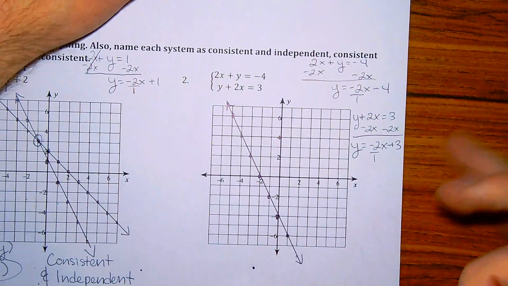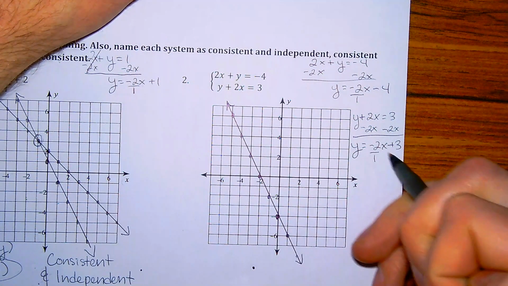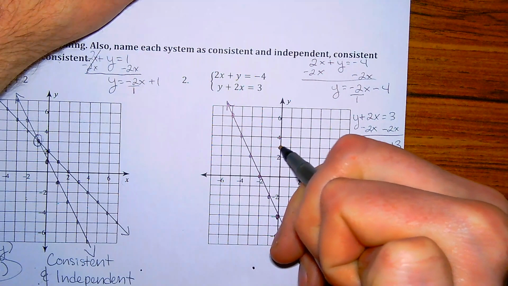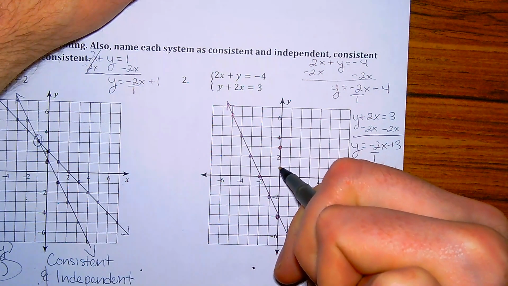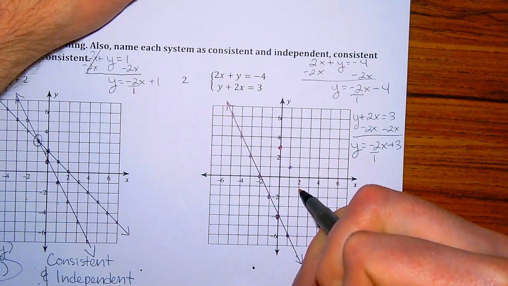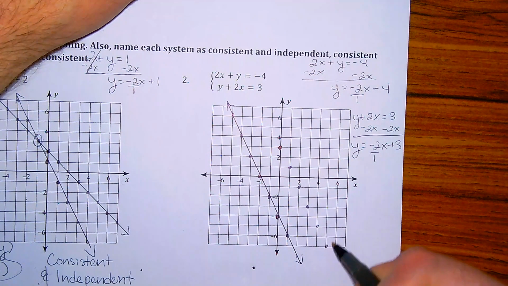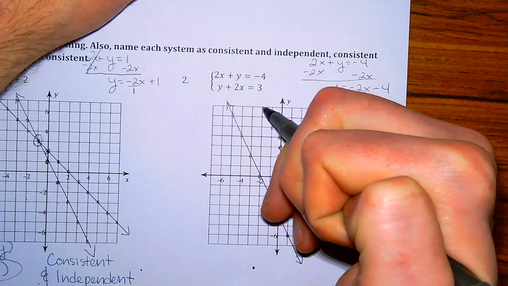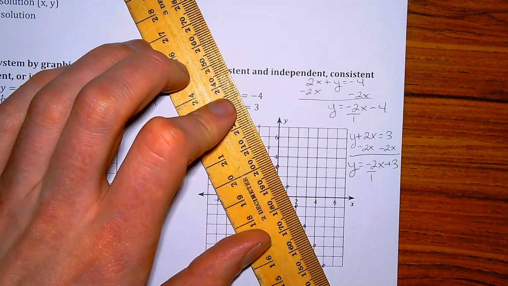All right, now let's look at our next one. We have a positive 3 as our y-intercept. I'm going to go right to the 3, put a dot, and then go negative 2 over 1. It's down 2, right 1. Down 2, right 1. Same step. Then do your reverse. Just do your opposite movement, and you should have a straight line once you've done it.